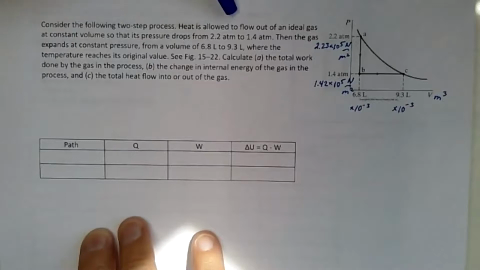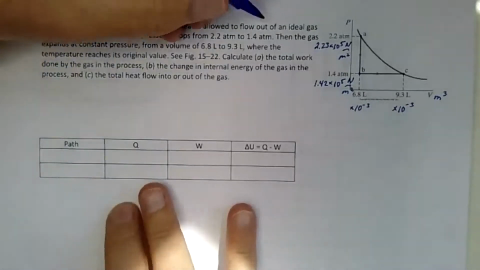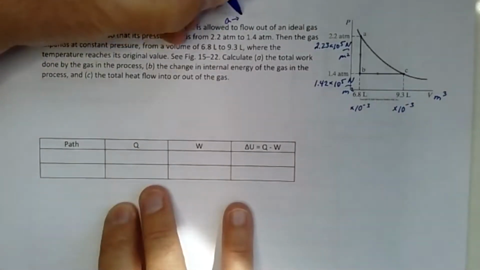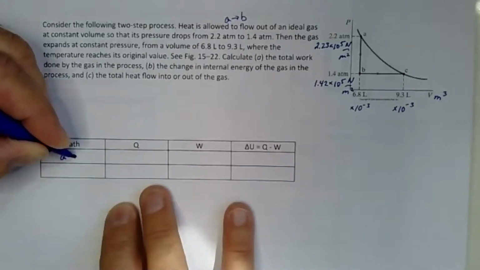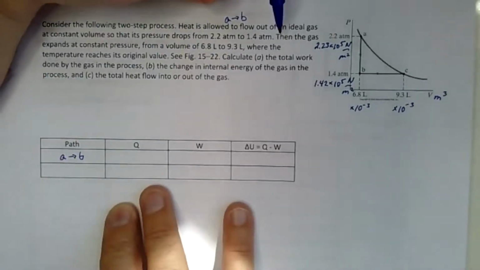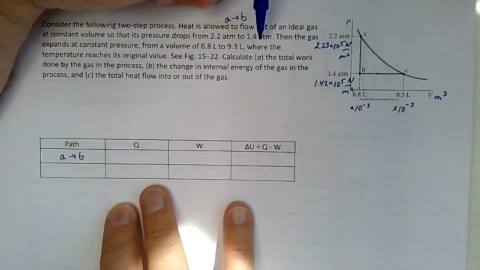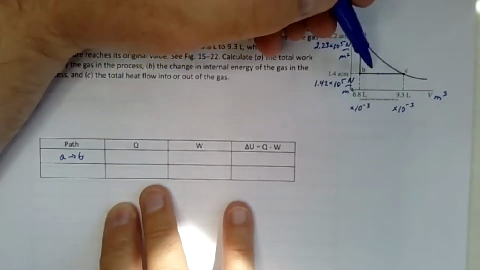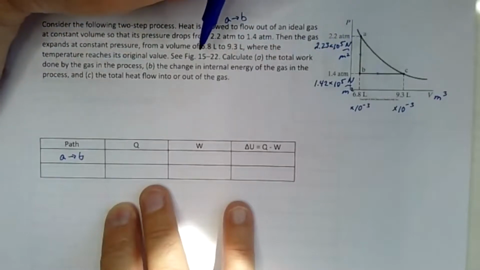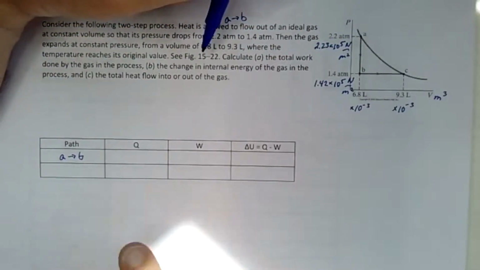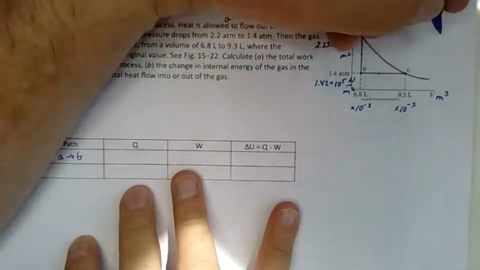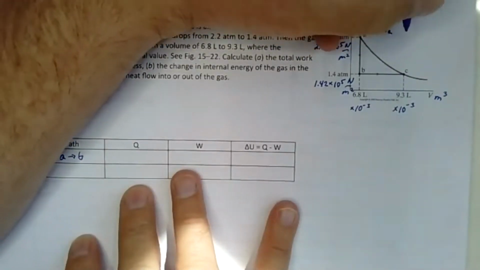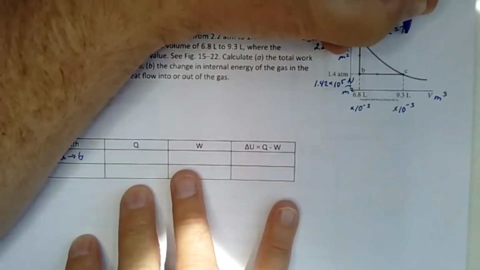Two-step process: heat flows out of an ideal gas at constant volume, so its pressure drops from 2.2 down to 1.4 atmospheres. So that's A to B. And then the gas expands at constant pressure from a volume of 6.8 to 9.3 liters. And then the temperature gets back to the original value. All right, so the temperature at A equals the temperature at C.